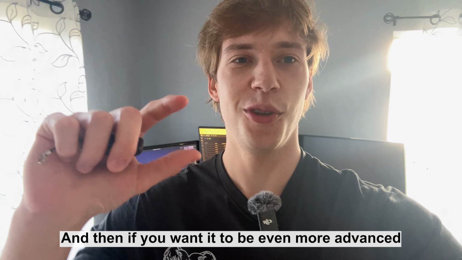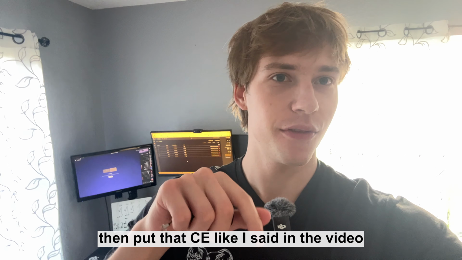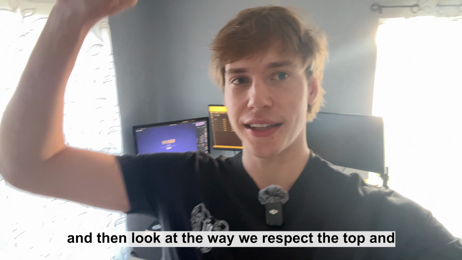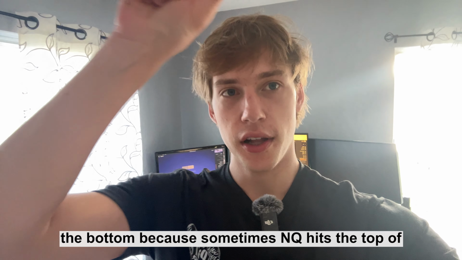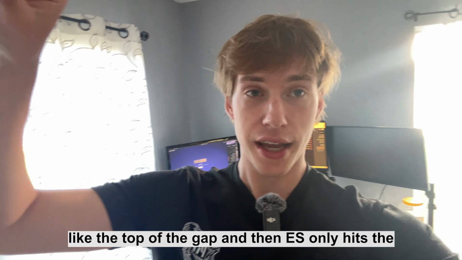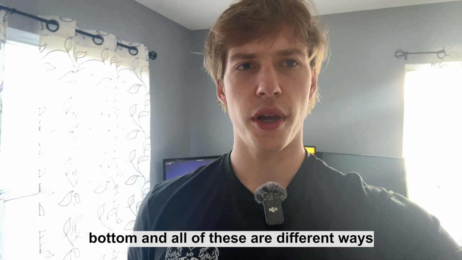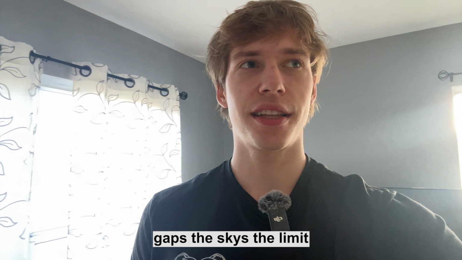If you want it to be even more advanced, then put that CE, like I said in the video, use that line, and look at the way we respect the top and the bottom, because sometimes NQ hits the top of the gap, and then ES only hits the bottom, and all of these are different ways. So just keep being creative, because with these gaps, the sky's the limit.